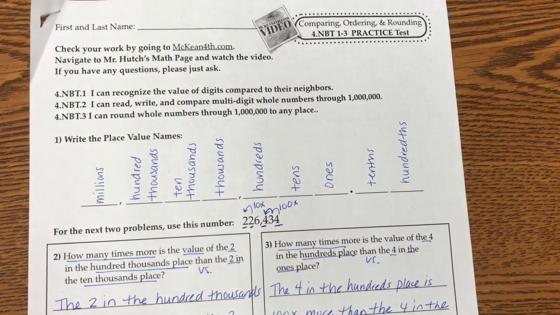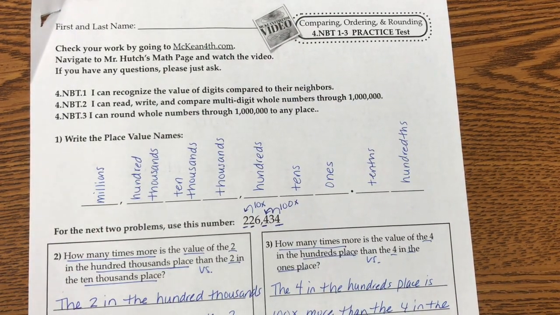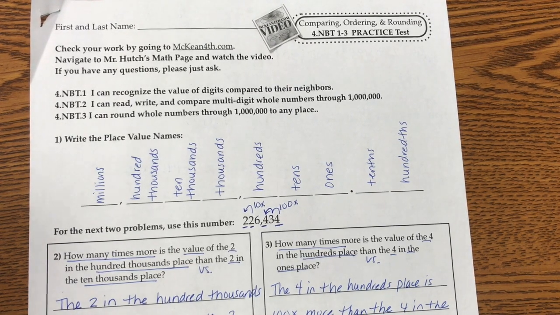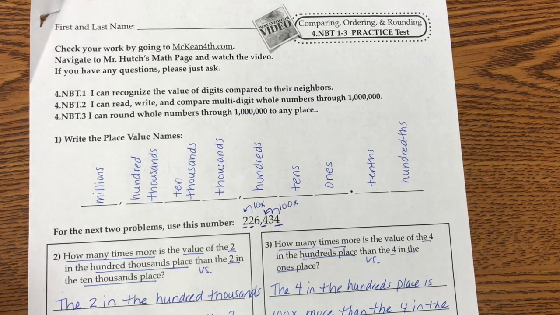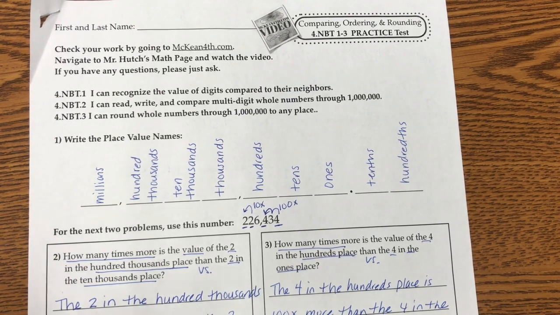Time for your practice test. Here we go. All right, hey class, this is your 4th grade Numbers and Operations Base 10 Standards 1 through 3 practice test, comparing, ordering, and rounding numbers. So anyway, please remember you can pause if you need. I have it mostly filled out so you can just look through it and check your work, but I will just do a quick explanation of things.